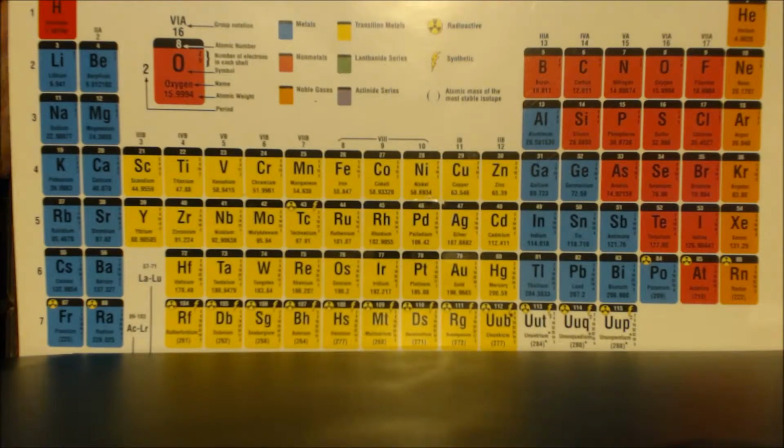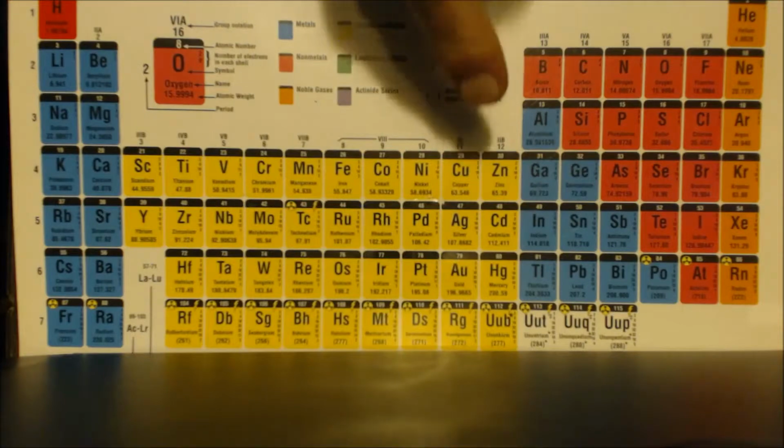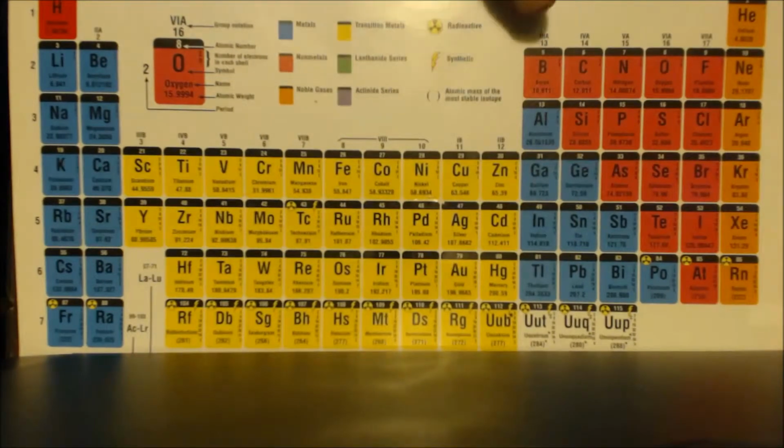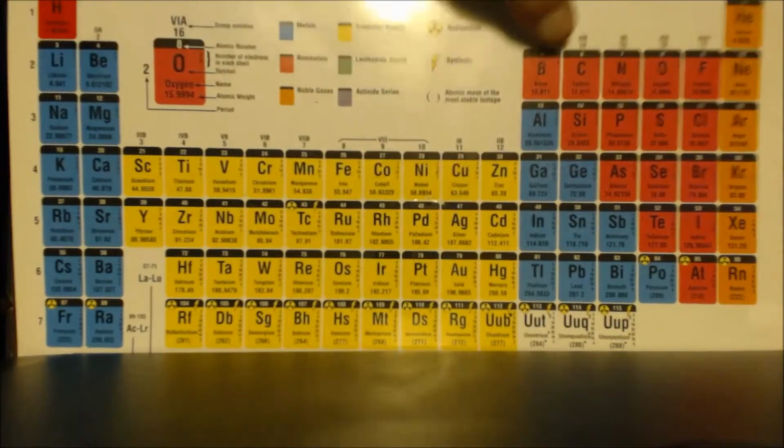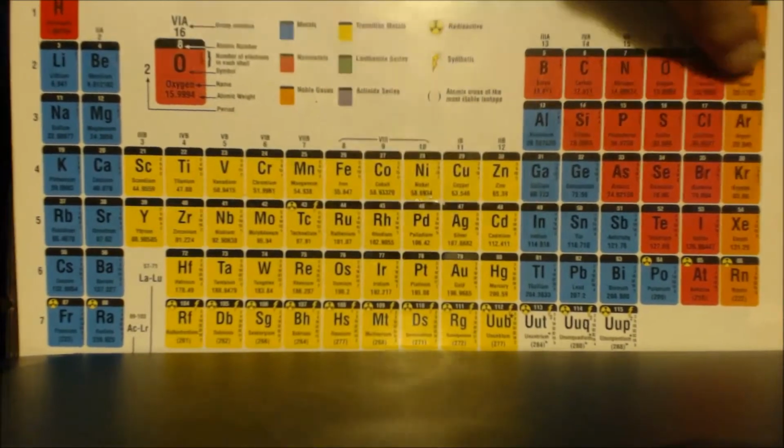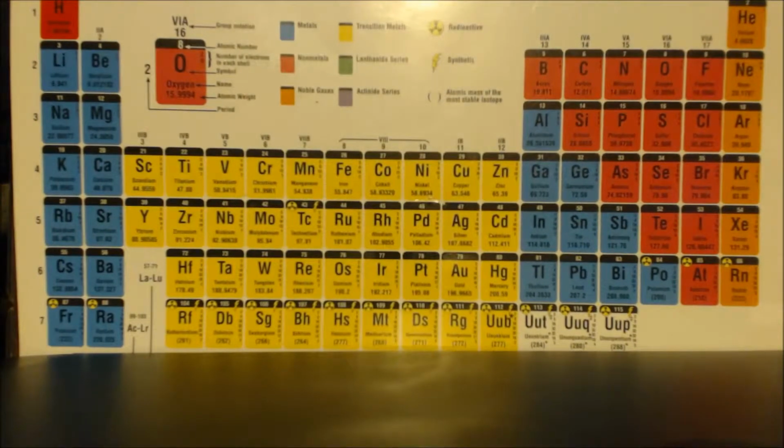So if you want to know how many valence electrons something has, everyone in the first column has one, everyone in the second column has two, and if you go over here, it'd be 3, 4, 5, 6, 7, and 8. Then you've filled up your shell.